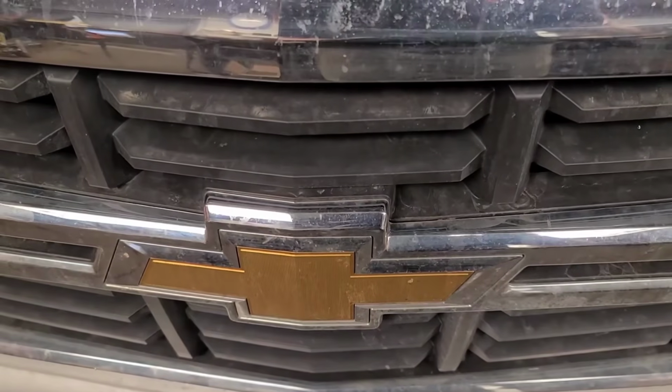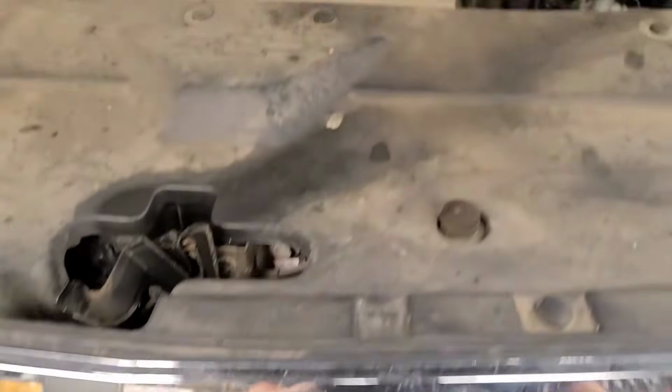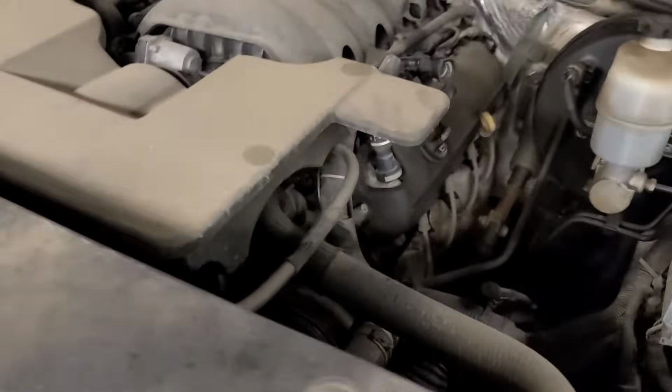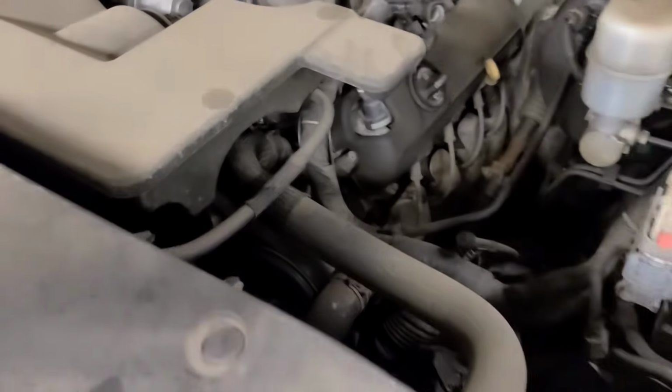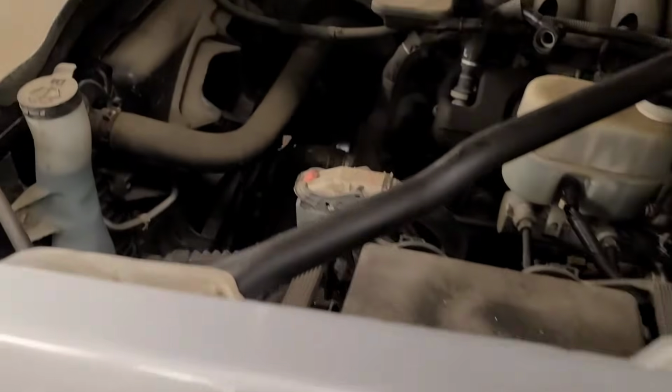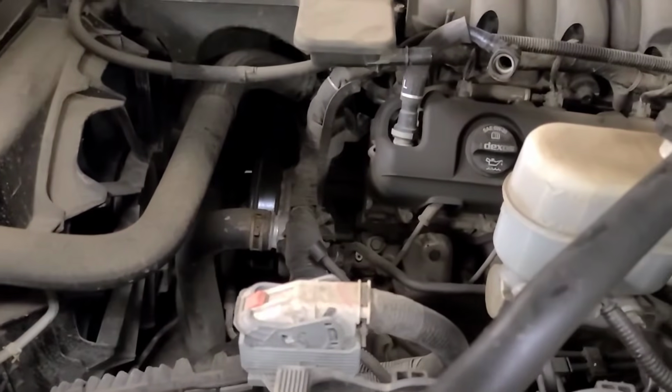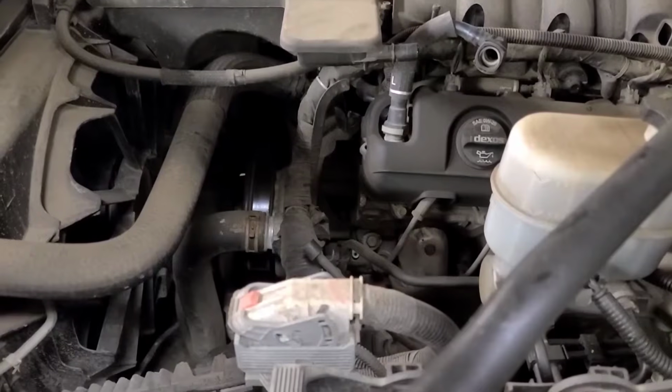So today we have this 2014 Chevy Silverado with a 5.3 V8, and it's here because it has a history of an oil pressure fault code being set in the PCM. Let's have a look at the scanned information.